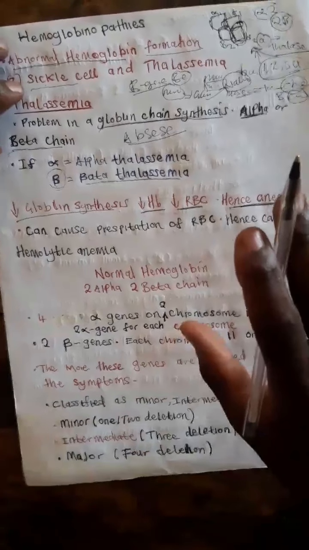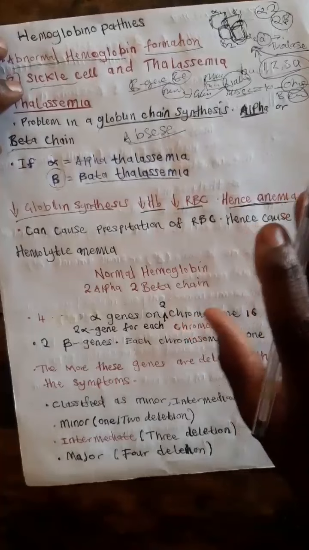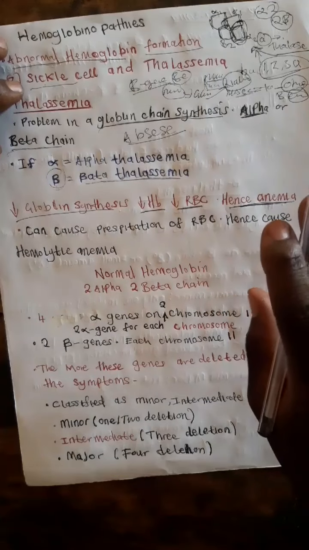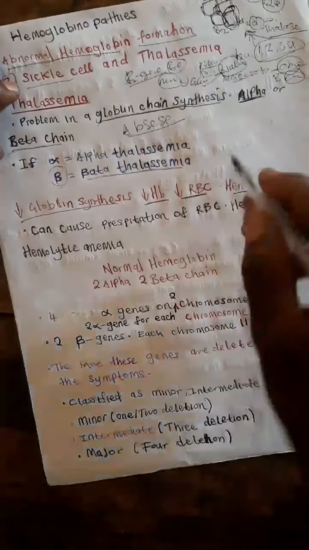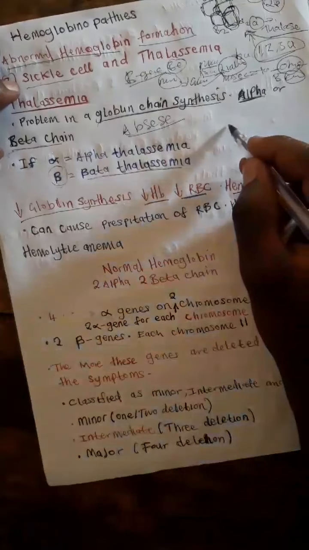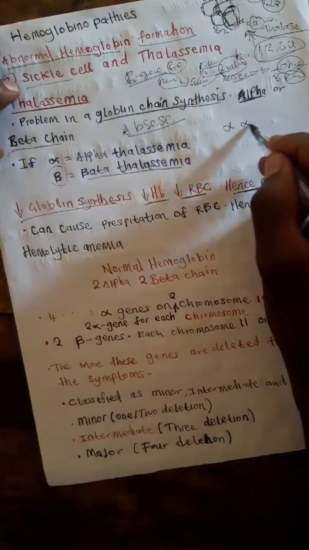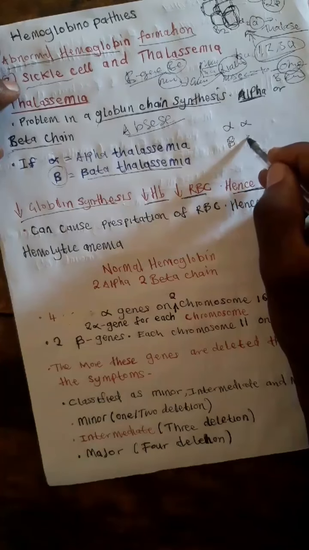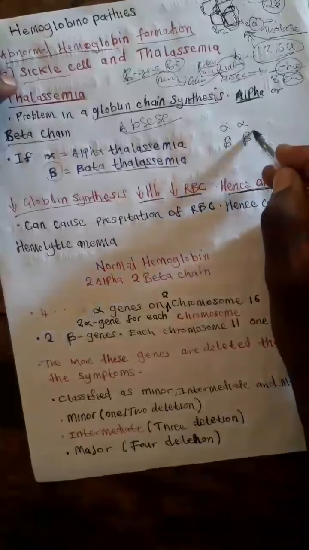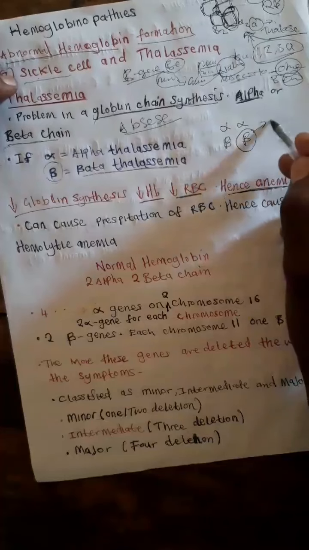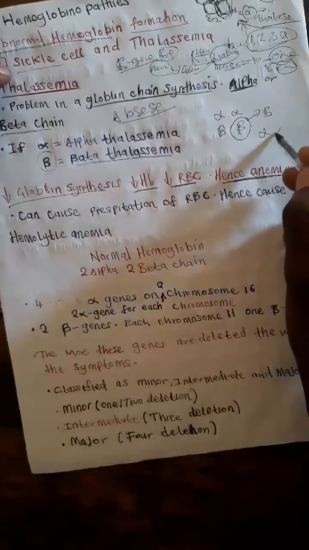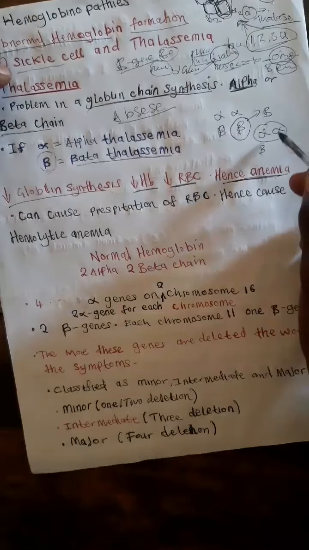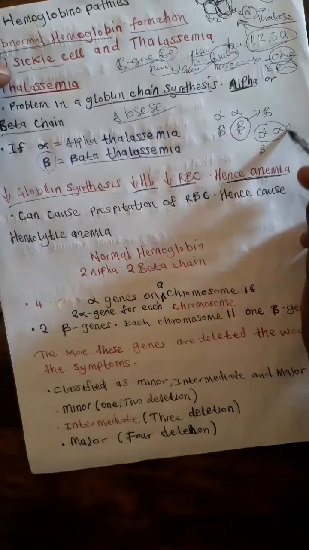So now, why is this so severe? Because we have said the hemoglobin contains 2 alpha and 2 beta. So if there is the absence of beta, meaning we have the excess alpha such that this alpha remains unpaired.